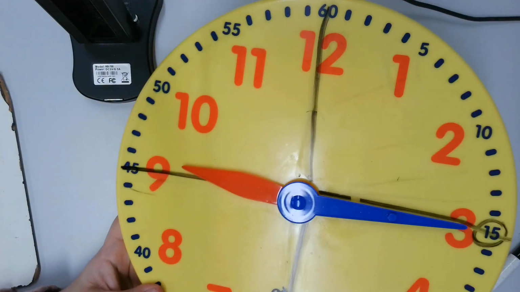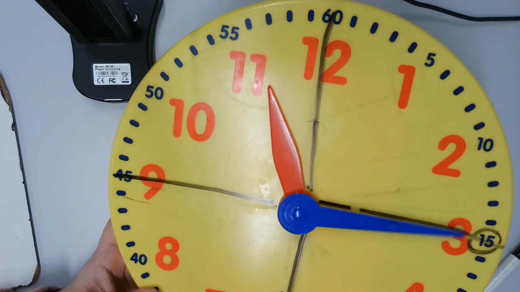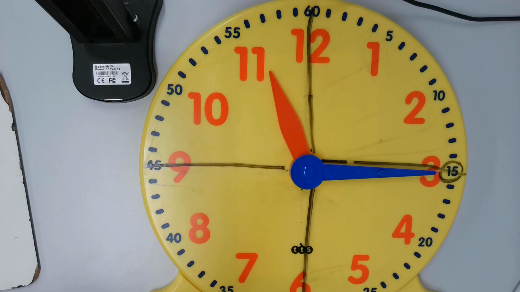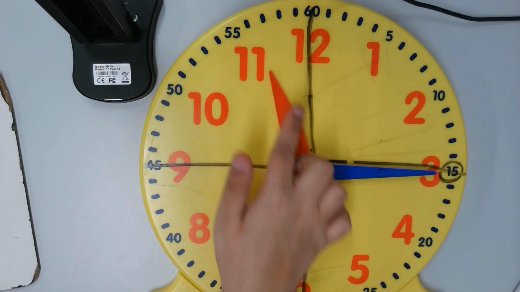Let's do another one. I'm going to give you 5 seconds. What's the time? If you said quarter past 11, you are correct. We've gone a quarter of the way around the clock, past 11.